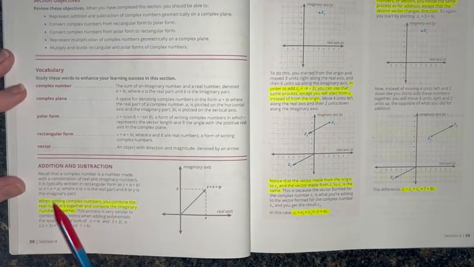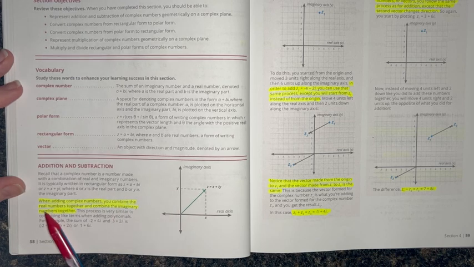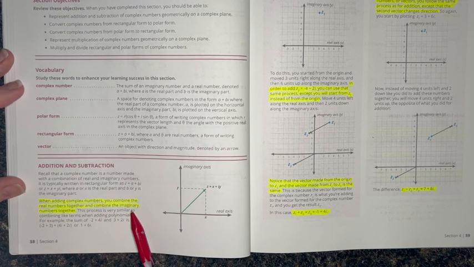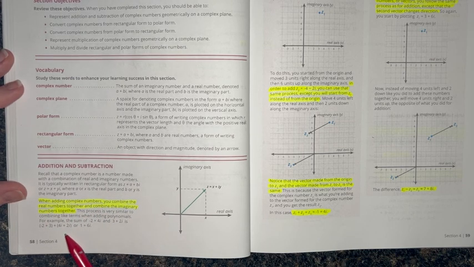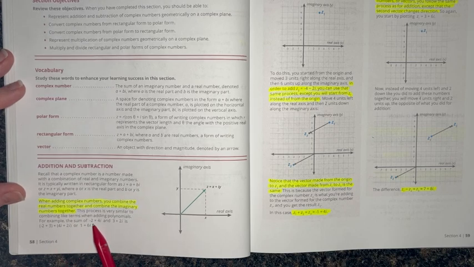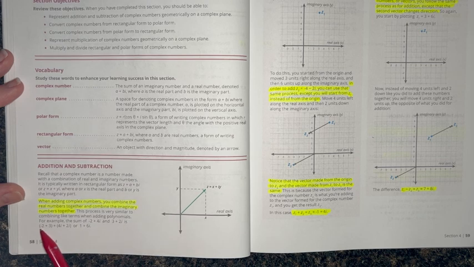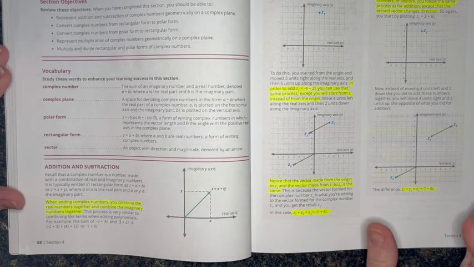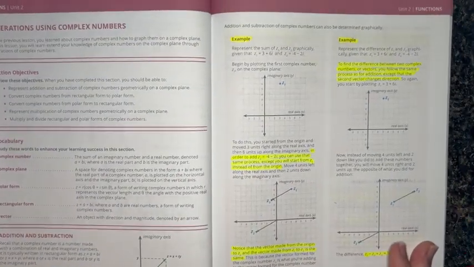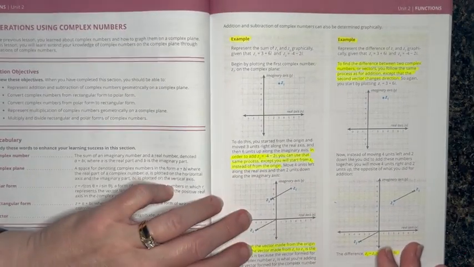Addition and subtraction, right? When adding complex numbers, you combine real numbers together and combine the imaginary numbers together. So adding -2 plus 4i and 3 plus 2i is the same as -2 plus 3 plus the quantity 4i plus 2i, or 1 plus 6i. Okay? Pretty basic adding. Okay, let's take a look up here at our example.